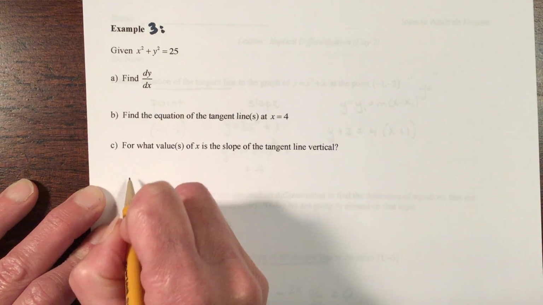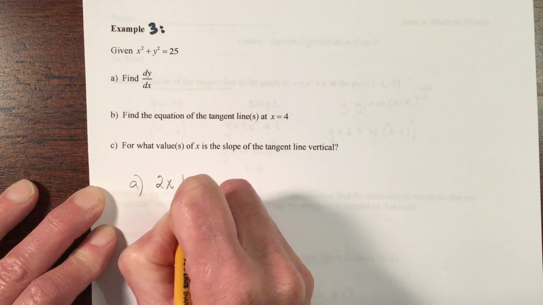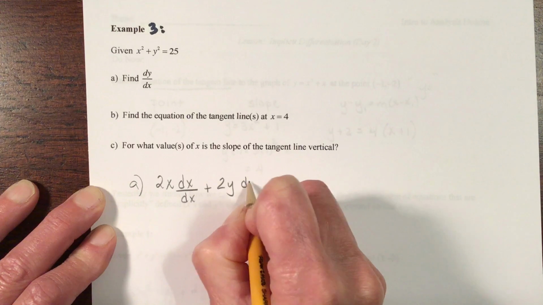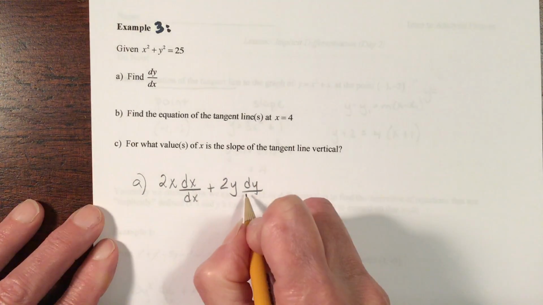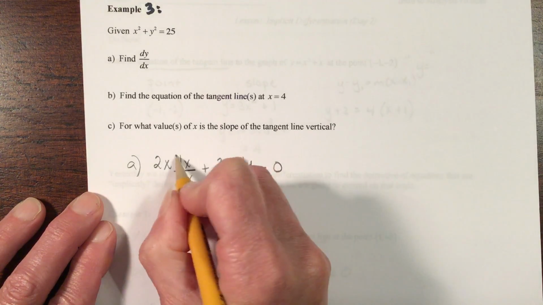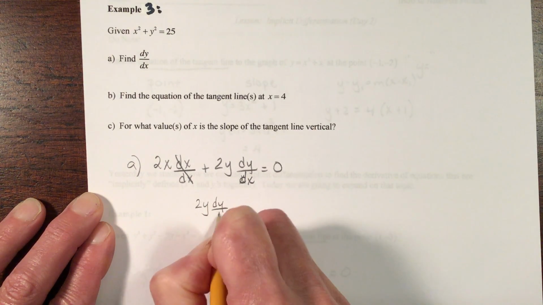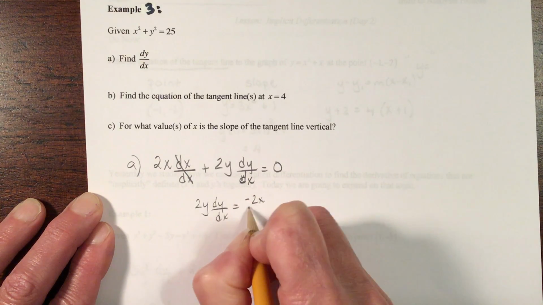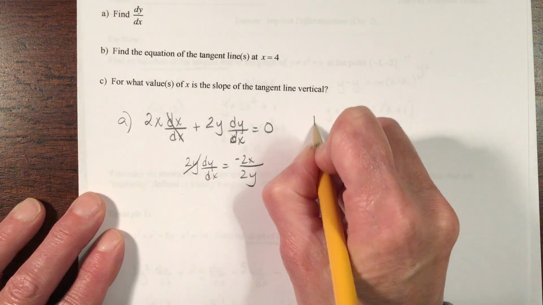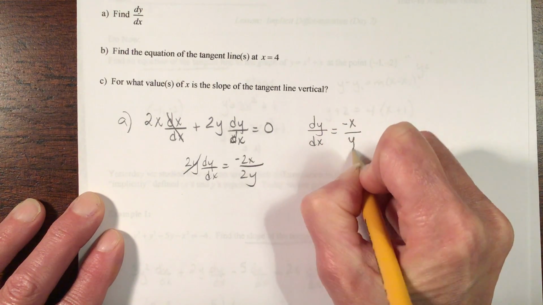So the first thing we're going to do, find dy/dx. To find dy/dx, we take the derivative of each term. If the term has an x in it, we write dx/dx. If the term has a y in it, we write dy/dx. So I have 2y dy/dx equals negative 2x, divided by 2y. So dy/dx in this case is equal to negative x over y.